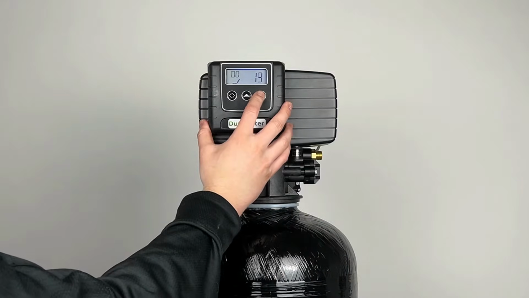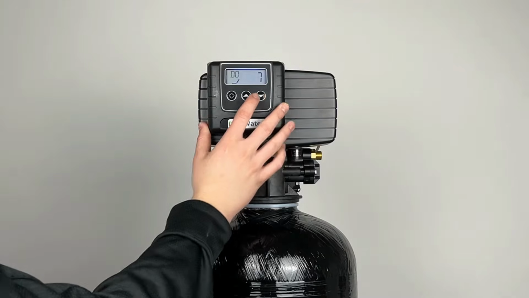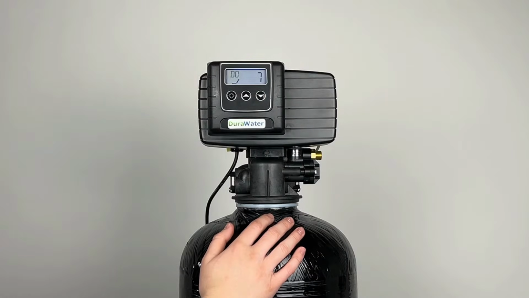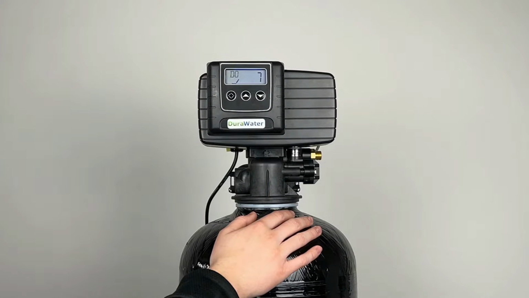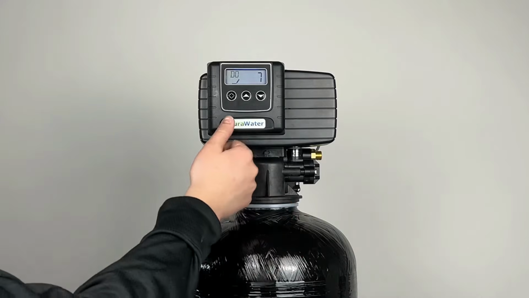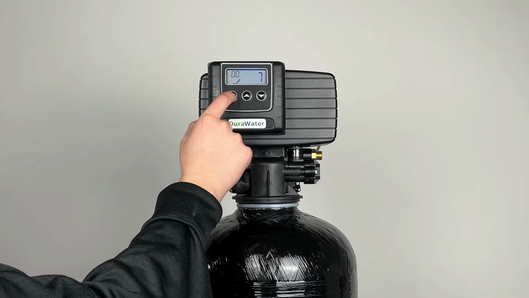And if you are on well water, you need to move this number down to 7. So again, if you're on city water, DO 14. If you're on well water, DO 7. Once you have that set correctly for your specific scenario, advance to the next setting by tapping the cycle button.